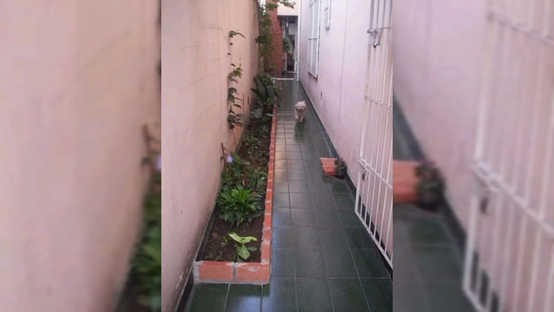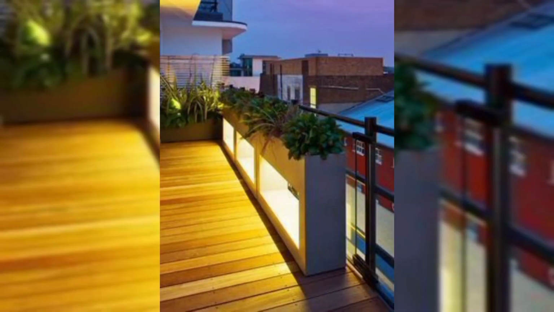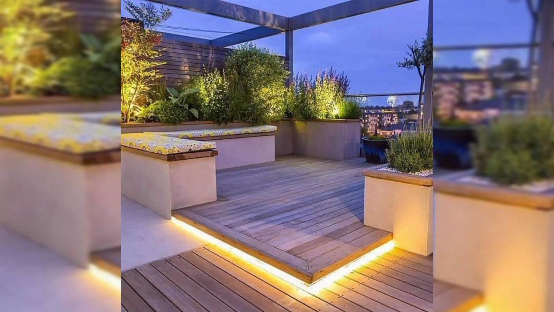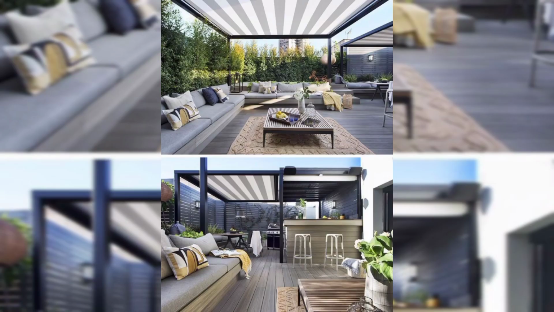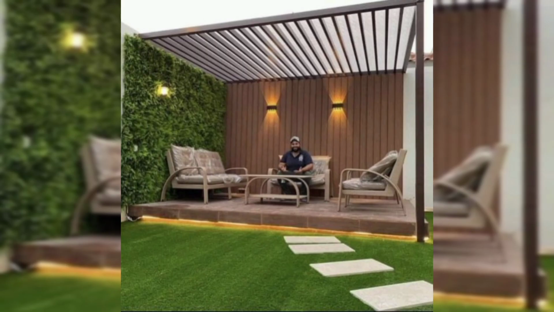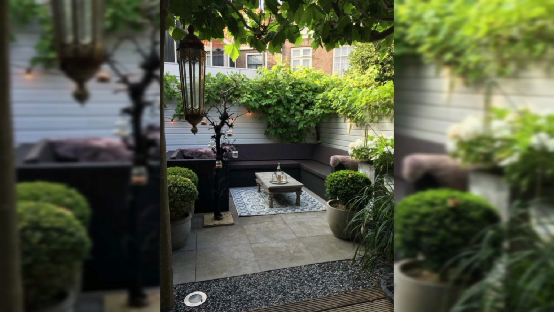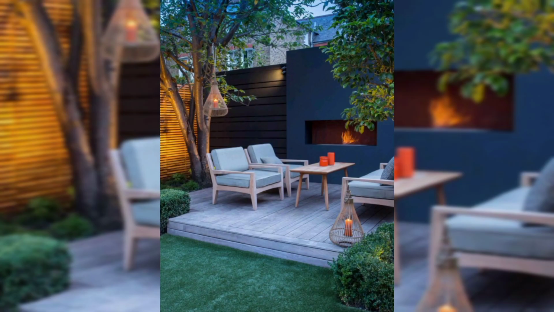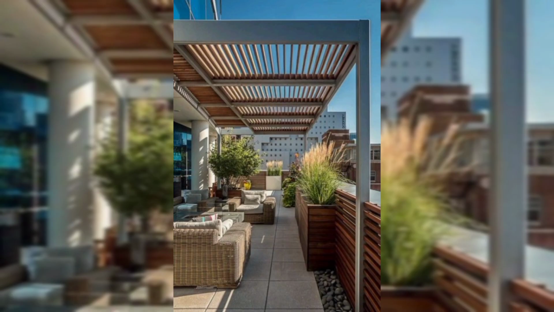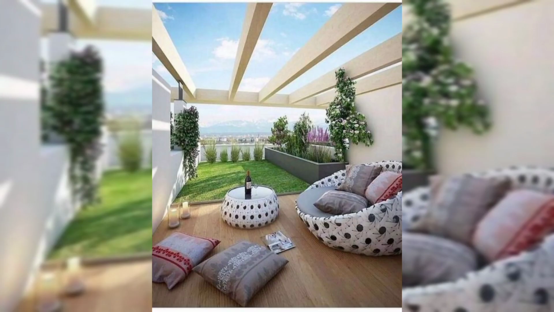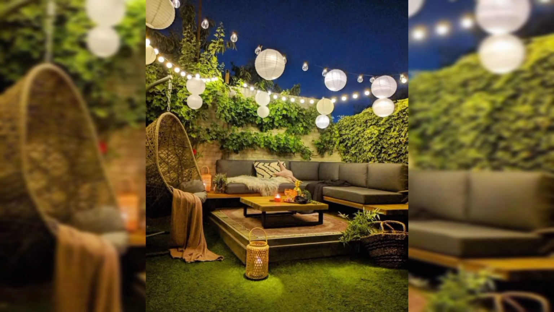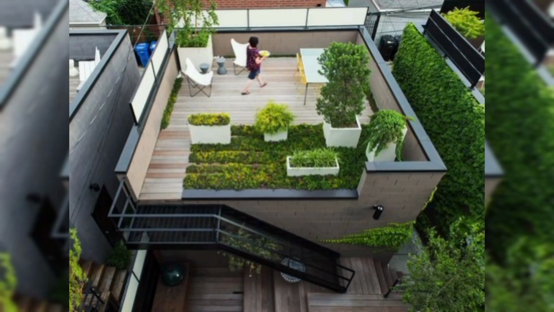Create a garden that is themed, such as a cottage garden or Japanese-inspired garden. Incorporate a living wall or green roof for a modern and eco-friendly garden design. Use plants with interesting foliage such as variegated hostas or Japanese painted ferns.